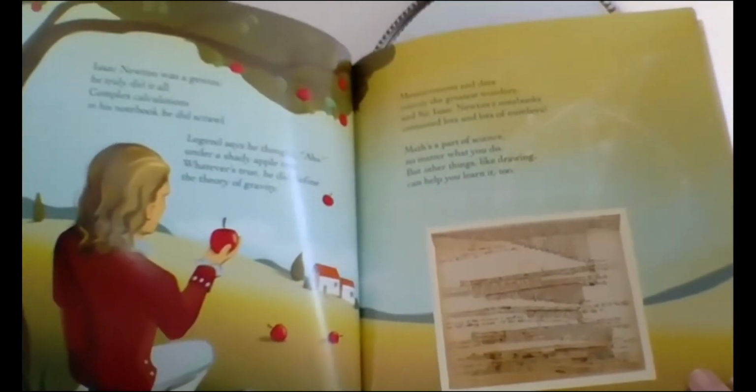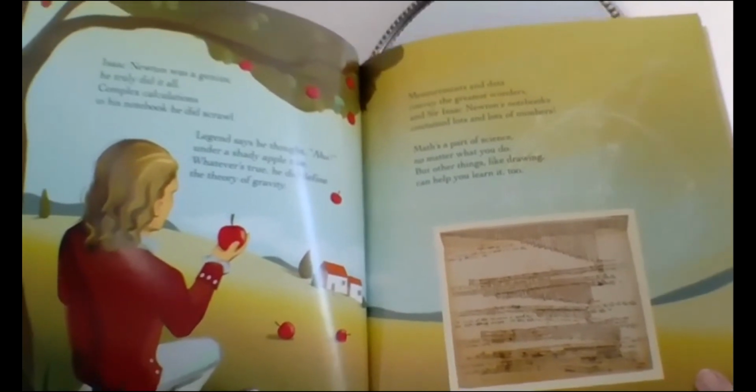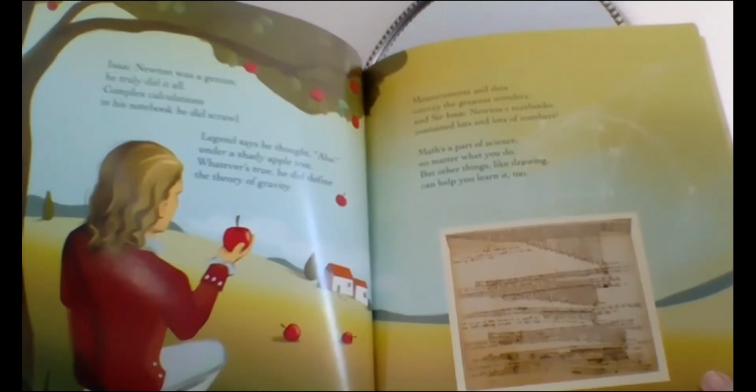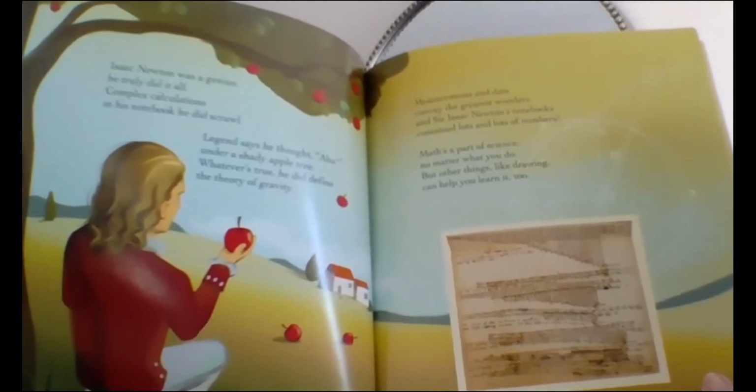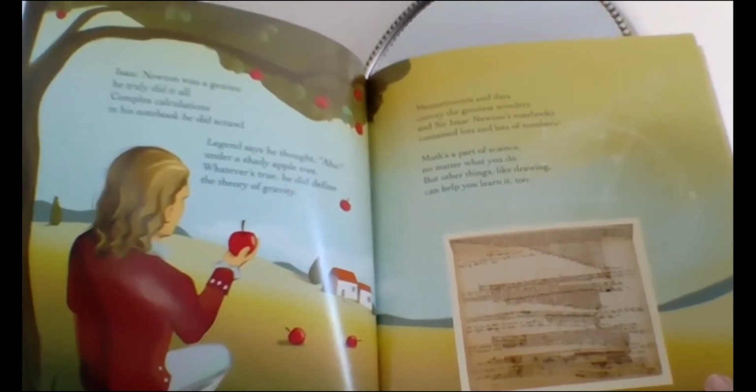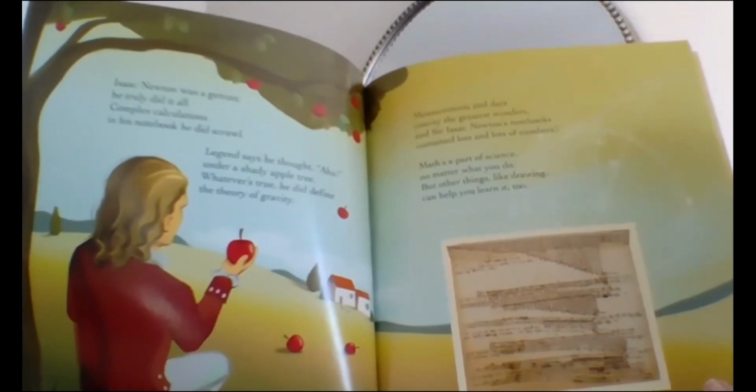We'll read the next page. Isaac Newton was a genius. He truly did it all. Complex calculations in his notebook he did scrawl. Legend says he thought, aha, under a shady apple tree. Whatever's true, he did define the theory of gravity.